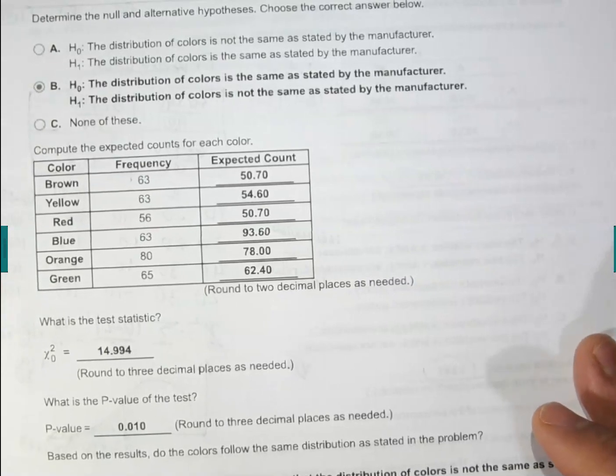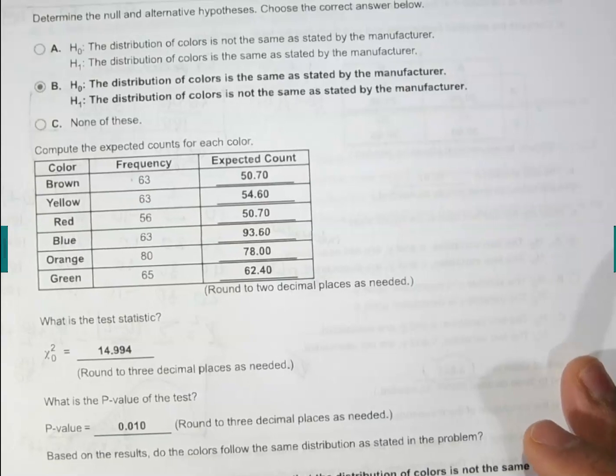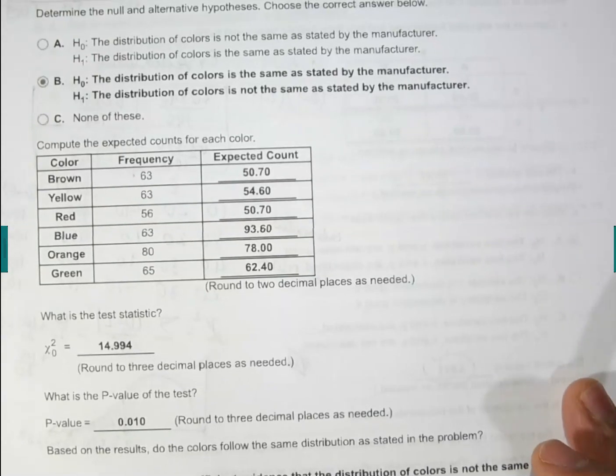A manufacturer of colored candy states that 13% of the candy in the bag should be brown, 14% yellow, 13% red, 24% blue, 20% orange, 16% green. A student randomly selected a bag of colored candies. He counted the number of candies of each color and obtained the results shown in the table. So they give you the results in the table. Test whether the bag of colored candies follow the distribution stated above.